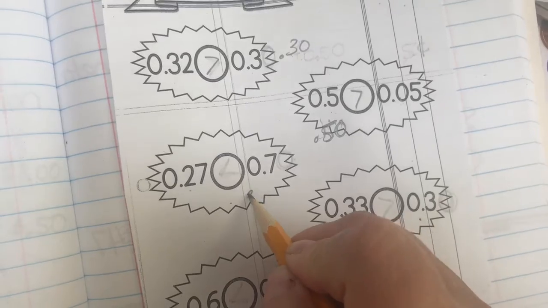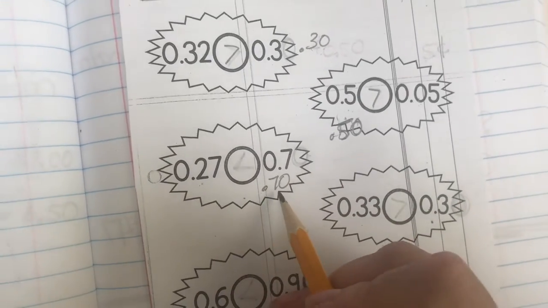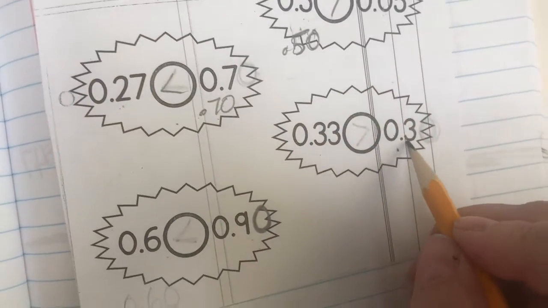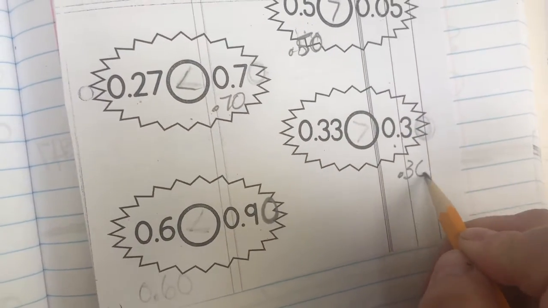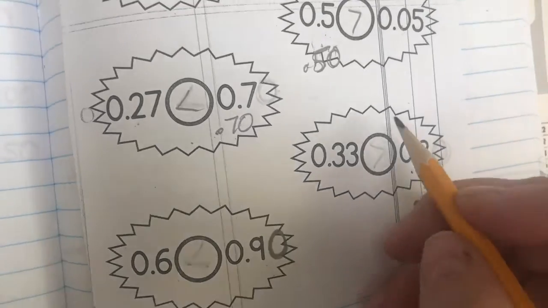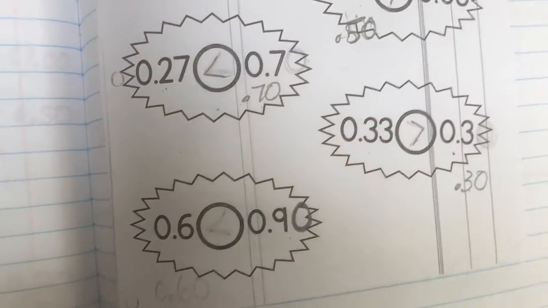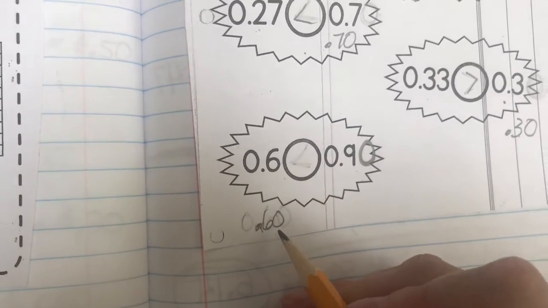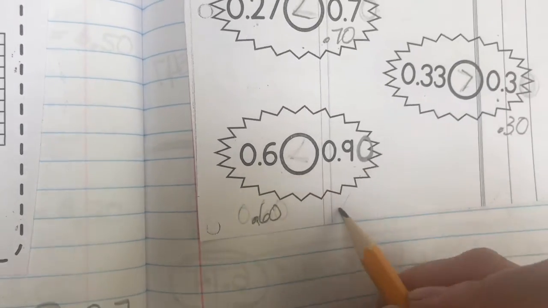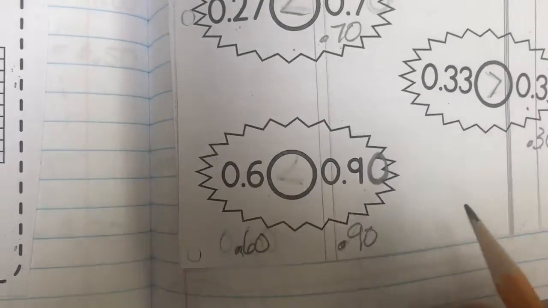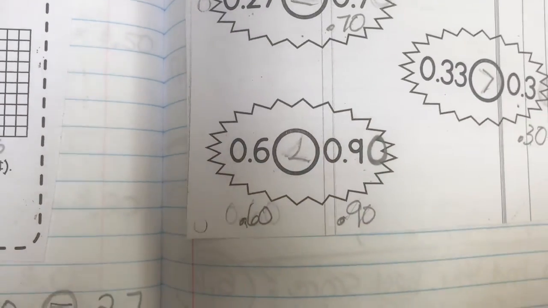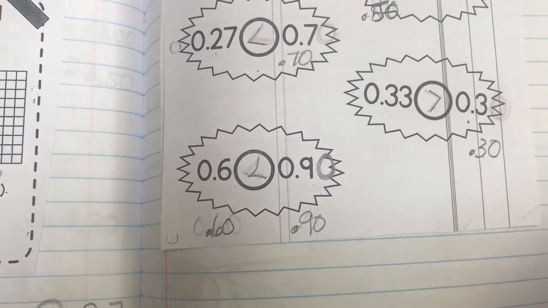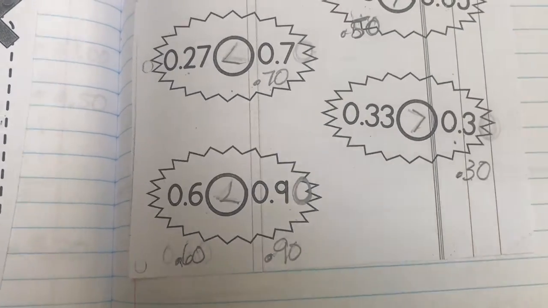Down here we have 27 cents versus 70 cents. You just add the zero to make it obvious. Down here, 3/10 will become 30 cents. 3/10 is 30. And then the alligator would want 33. Down here, 6/10 becomes 60 cents because 6/10 is 60 cents. And 9/10 becomes 90 cents. And so we know the alligator would want that. That's it with comparing decimals. All you really need to do is add your zeros and think of it as money, and you got this.